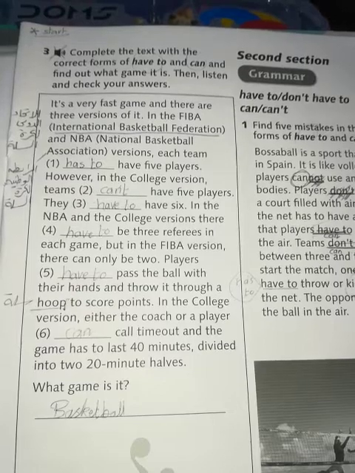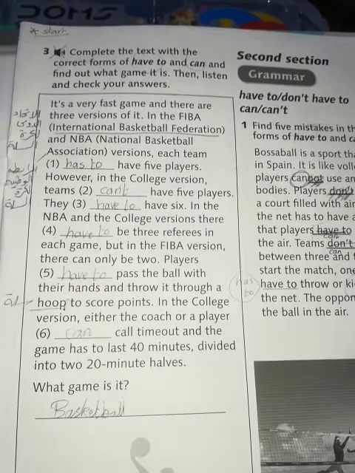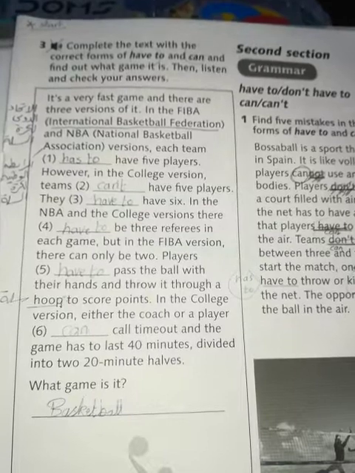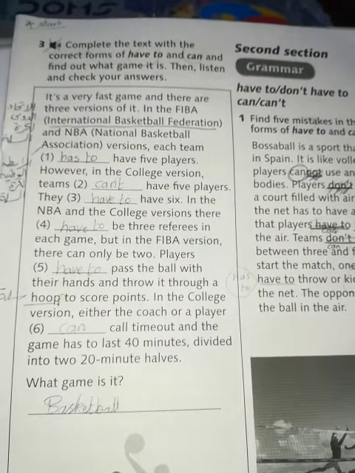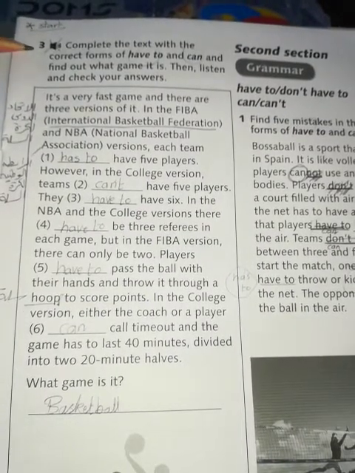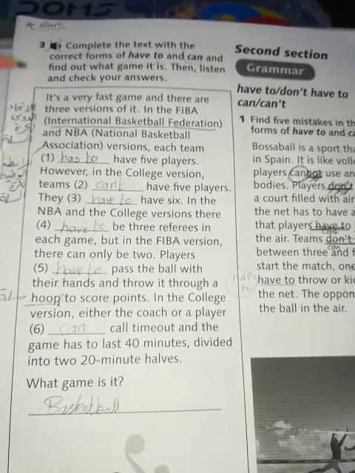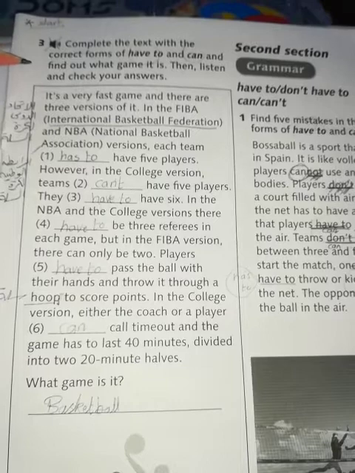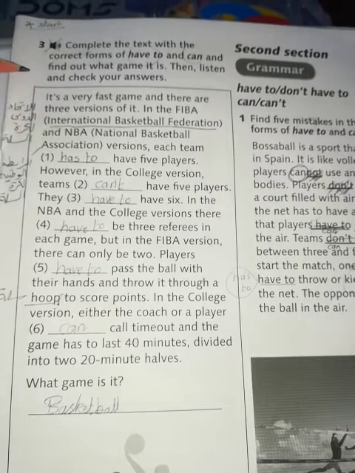Hi girls, now open your activity book page 39 and let's move to exercise number 3. Exercise number 3. Complete the text with the correct form of have to and can and find out what game it is. Then listen and check your answers.